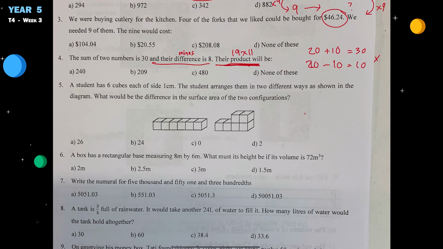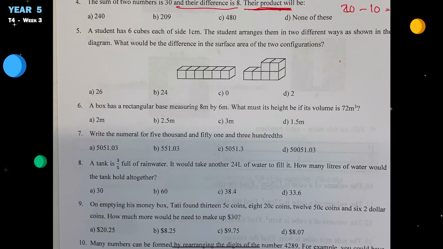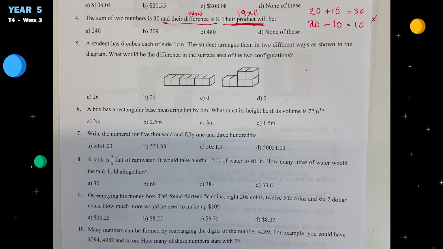Next one. A student has 6 cubes, each of side 1 centimeter. The student arranged them in two different ways as shown in the diagram. What will be the difference in the surface area of the two configurations?